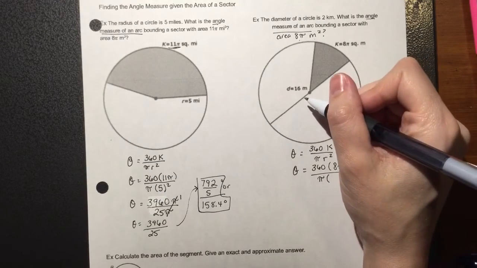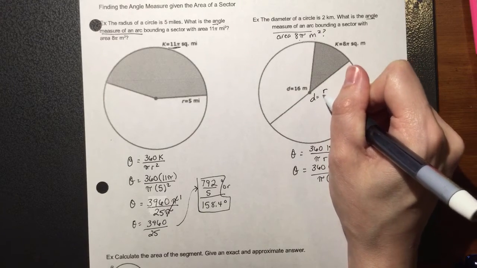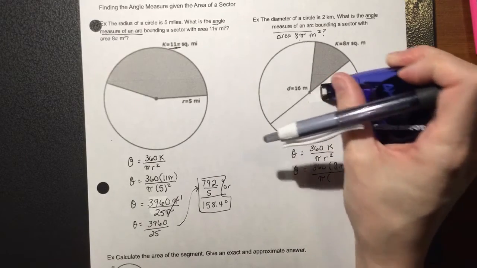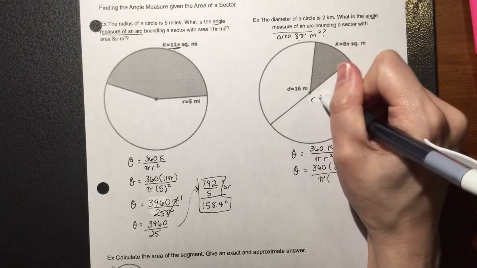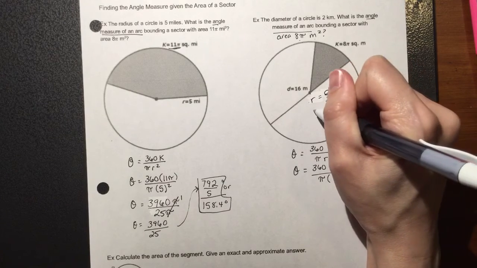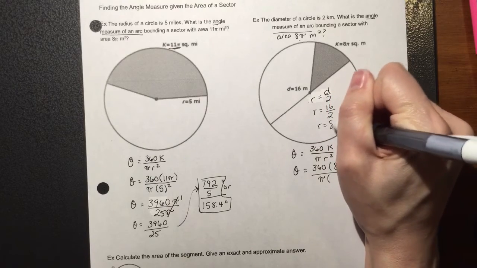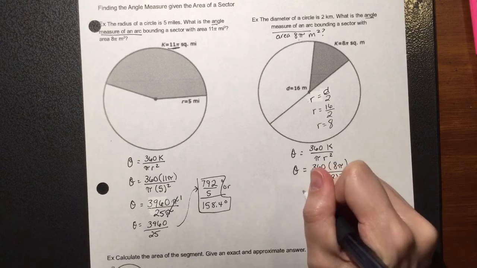In this case, they don't give us a radius, they give us a diameter. And we know that radius is equal to diameter divided by 2. So radius is going to be equal to 16 divided by 2. Radius is going to be 8. So I've got pi times 8 squared.